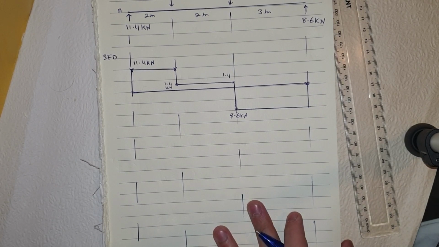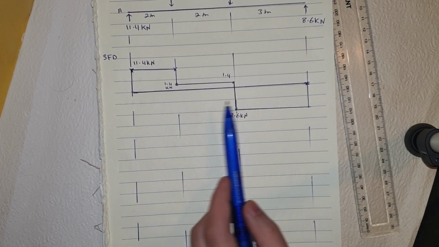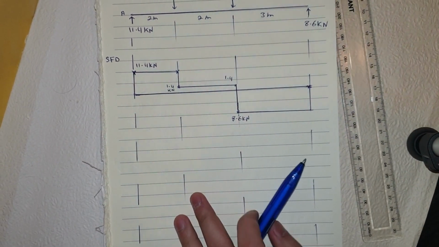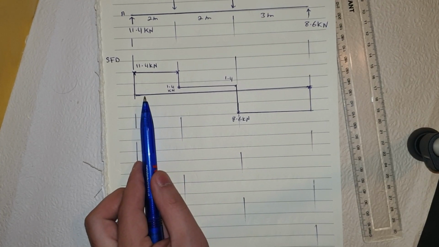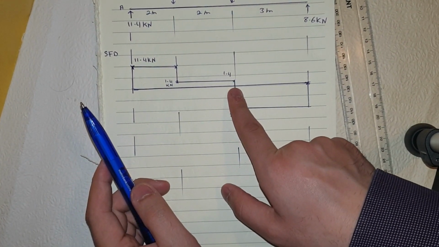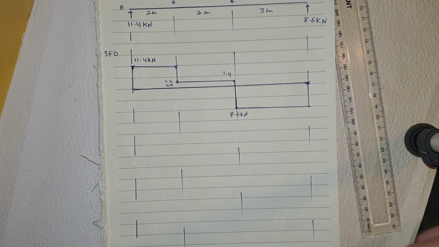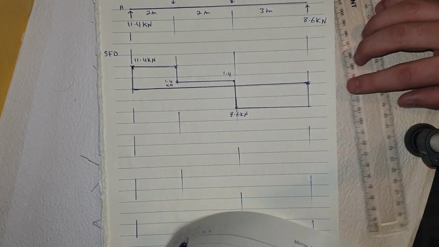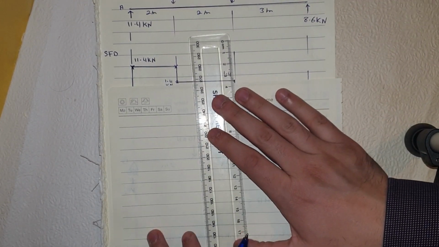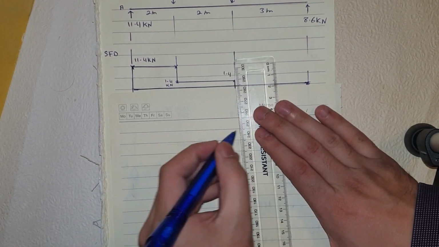And the next step, to draw the bending moment diagram, we have to know, for example, this straight line. If our line of intercept touches the straight line, then you have to take a cut. For example, in this example, it only touched once. So therefore, we take only one cut. So now, I'll take my first cut from 3 meter.